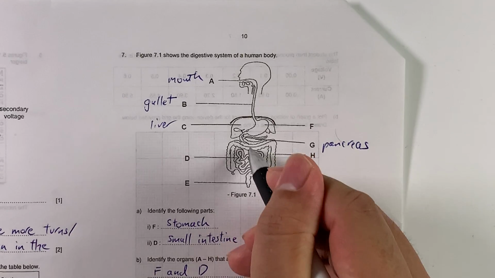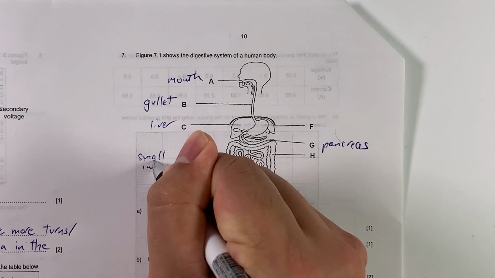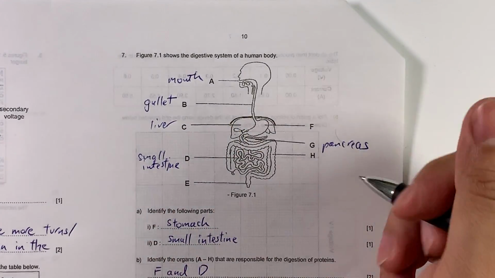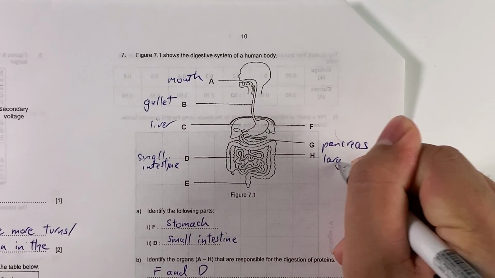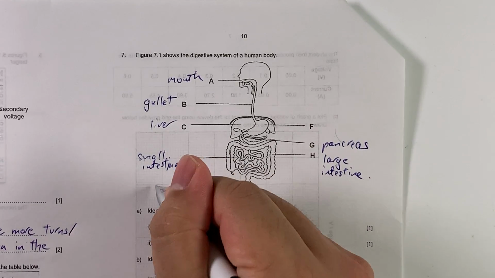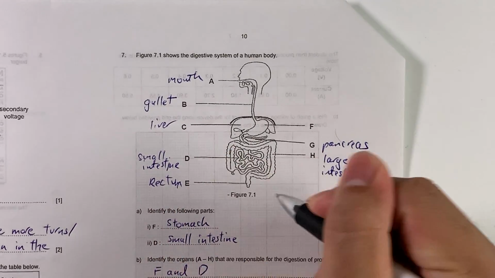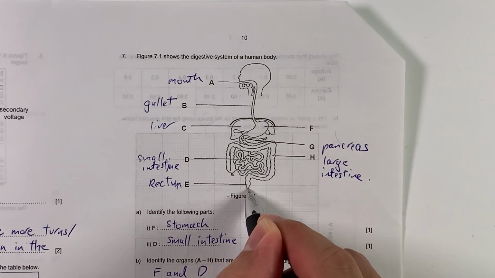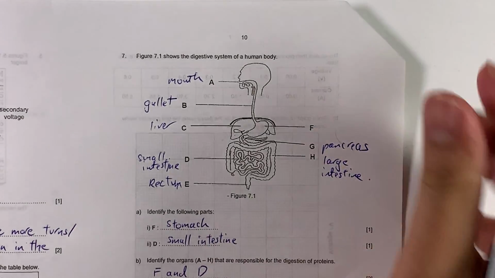Then look at these wiggly things. The wiggly things are the small intestine. Small intestine is one of the longest organs in our body. Then H is the large intestine, and E here is actually the rectum. How do we know whether it's a rectum or anus? Look at the place that you point. If it points all the way at the end here, then this is an anus. But if it points to this storage area here, then it should be a rectum.